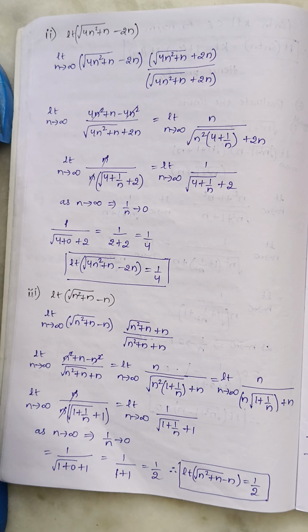So in the next video, we will continue with some more theorems on sequences.